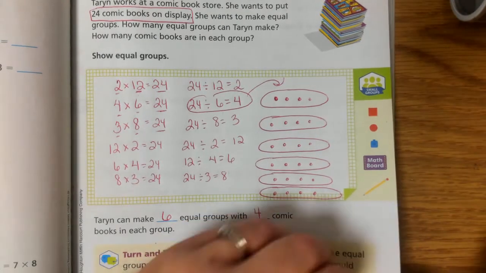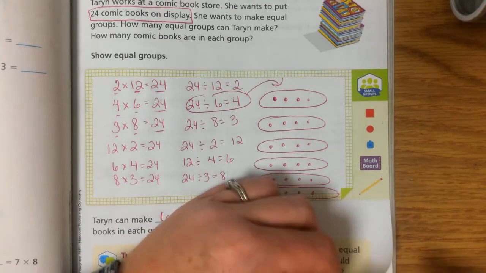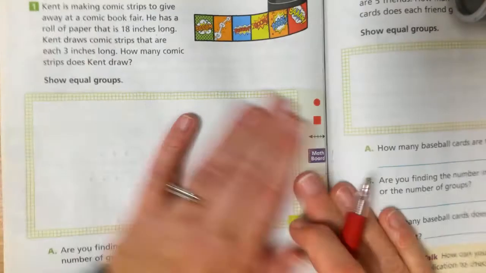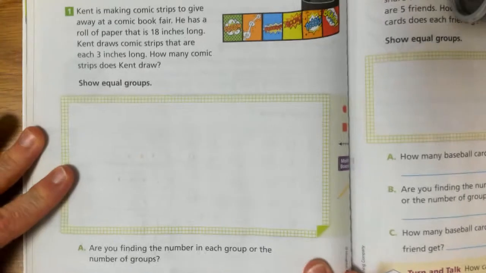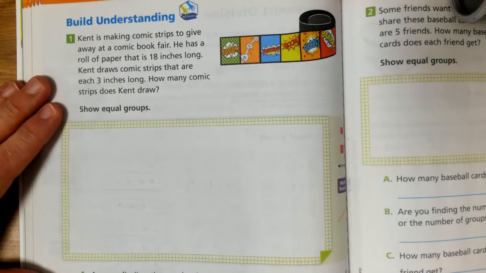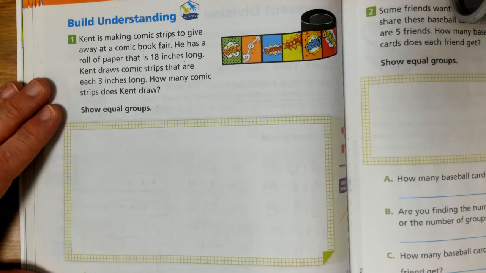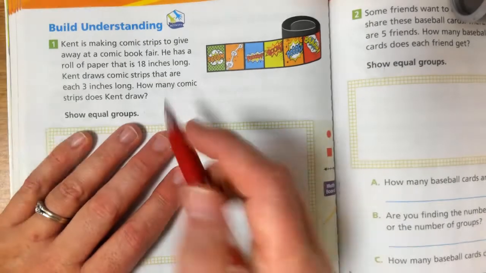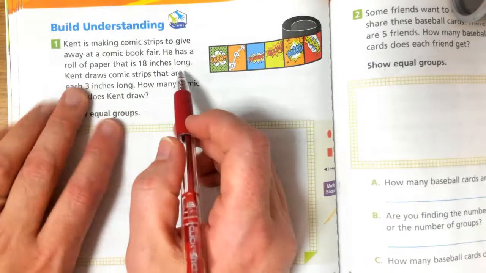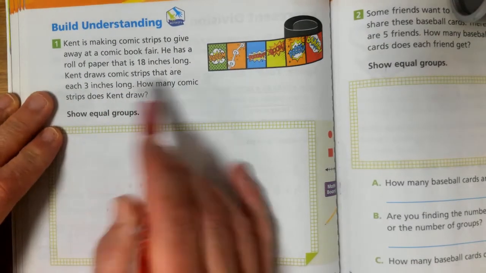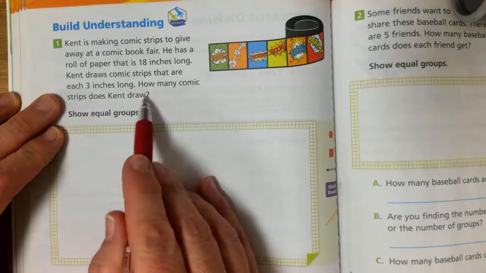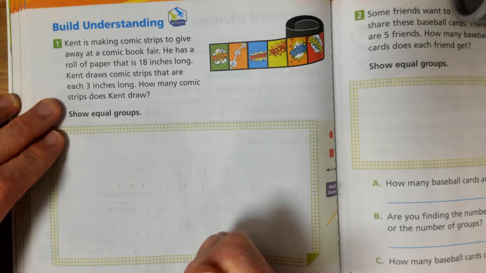Alrighty, so let's go to our next page. So now we are on page 140. Kent is making comic strips to give away at a comic book fair. He has a roll of paper that is 18 inches long. Kent draws comic strips that are each 3 inches long. How many comic strips does Kent draw?